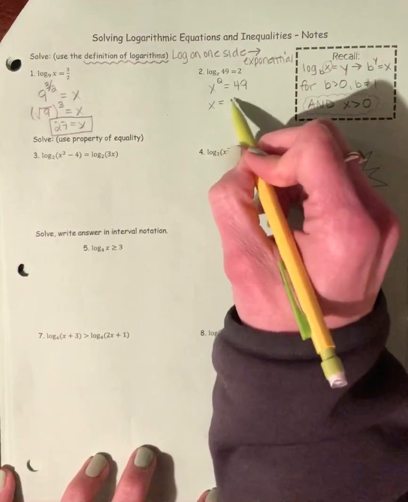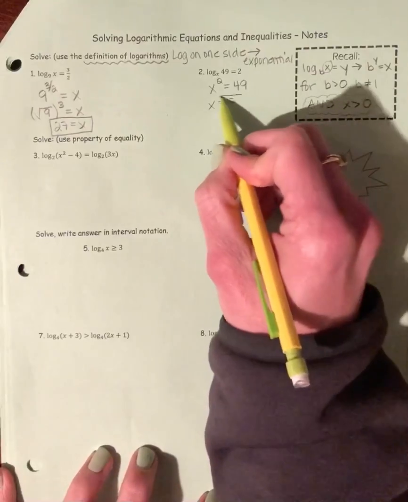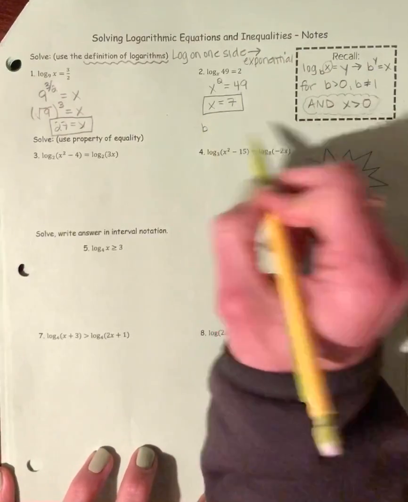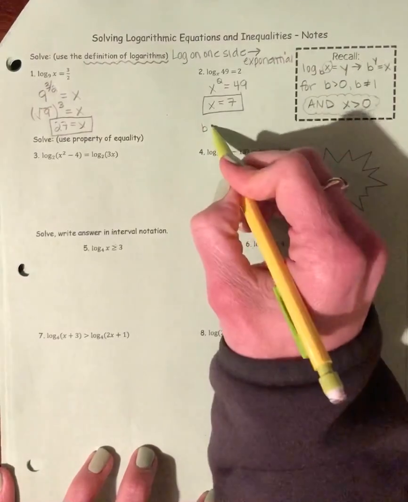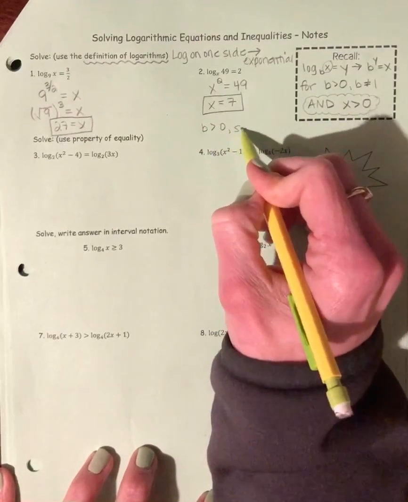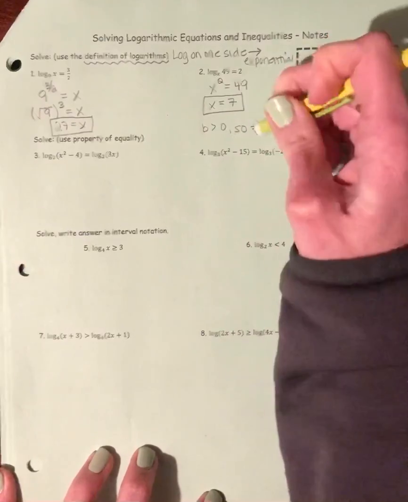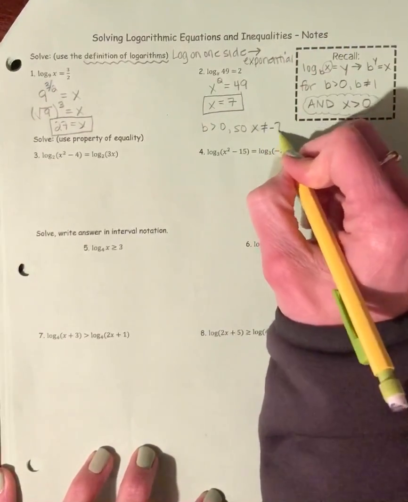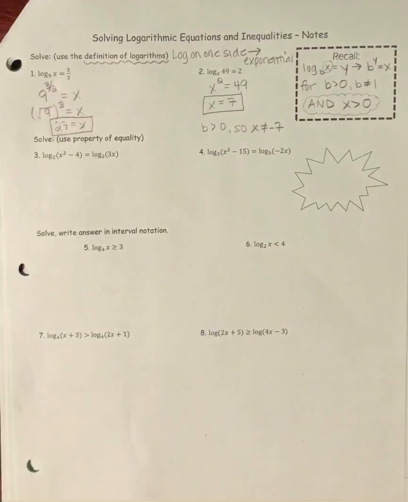However, we can only use the positive 7 because our base has to be greater than 0. So x cannot equal the negative 7. So your only answer there is the positive 7. Okay, so log on one side, rewrite it in exponential form.